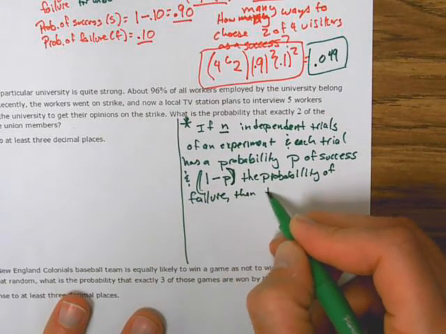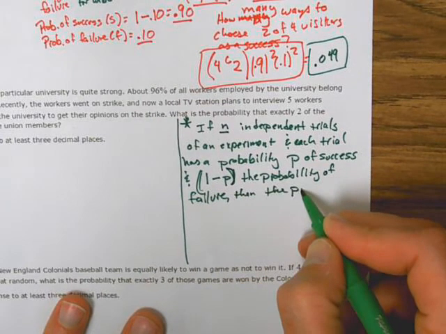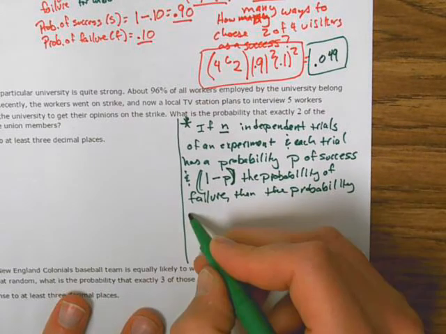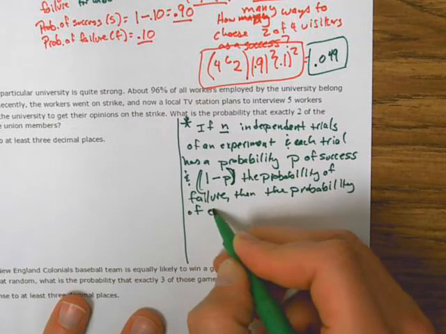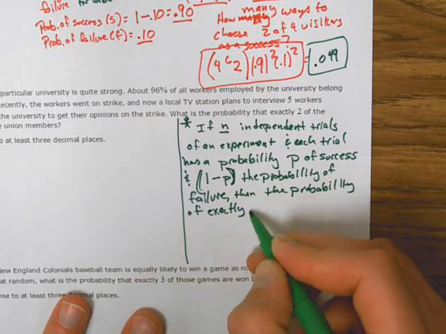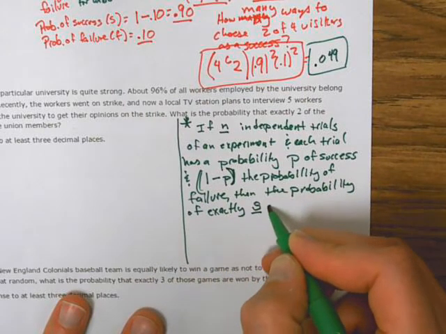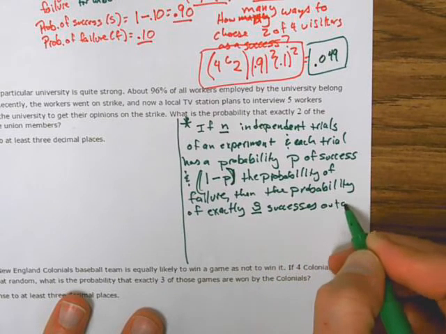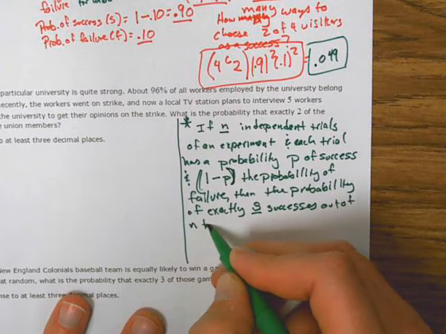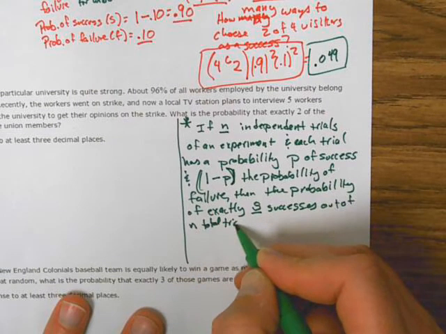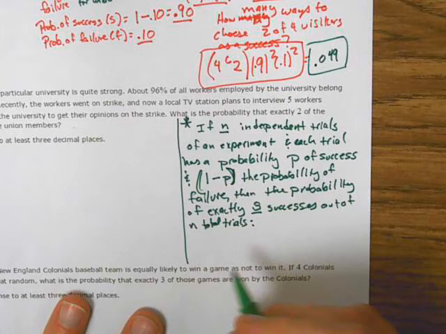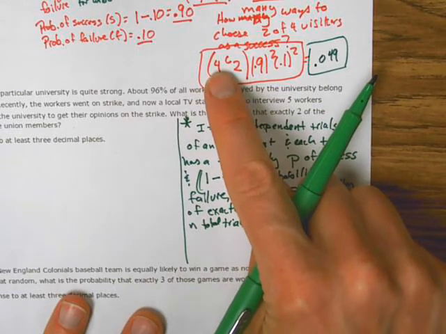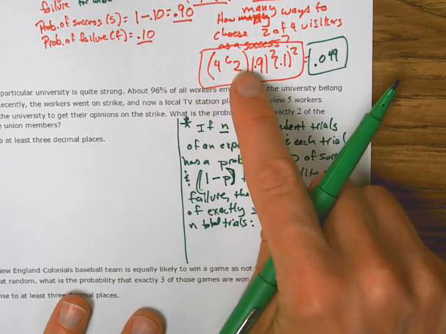then the probability of exactly, let me call it S, successes out of N total trials would be the following. Do you remember how in this one we did the total number of trials, which happened to be 4 people, and there were 2 successes?